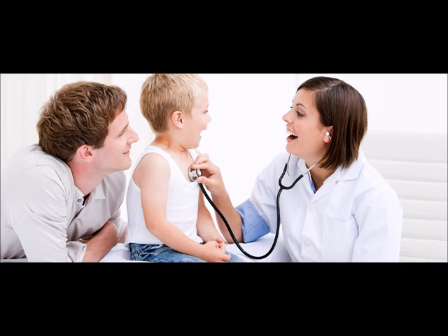And then the other one that you want to think about is rooting and sucking. Rooting is important for me to suck. I need to find it to suck it. So if you stroke my cheek, I turn to that side, open my mouth, and make sucking motions. That's rooting. And of course, sucking is sucking.